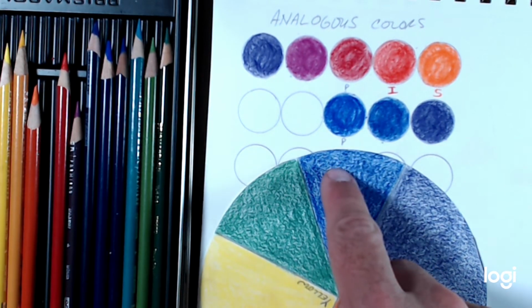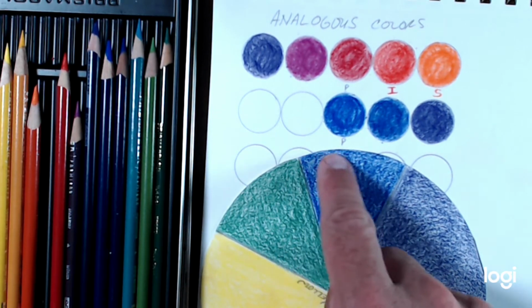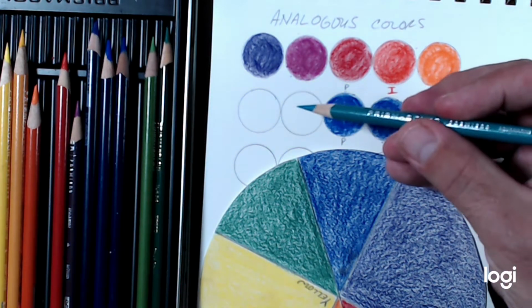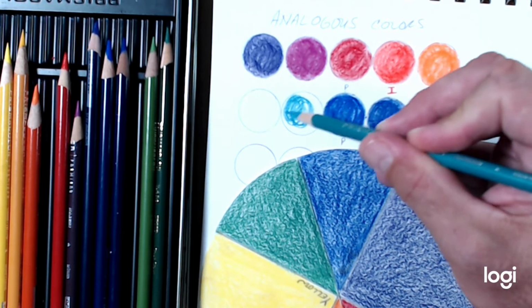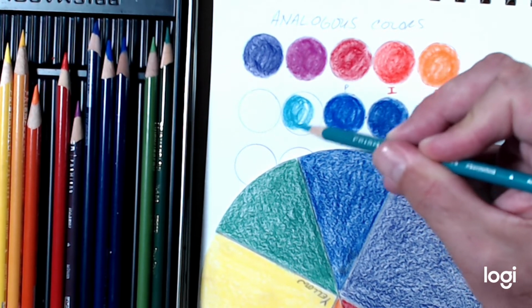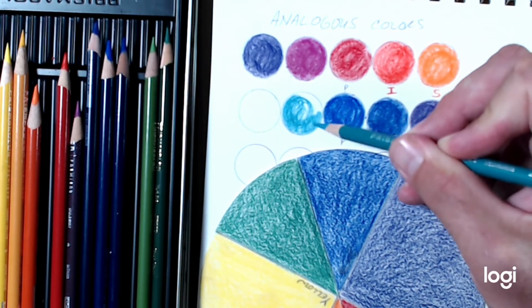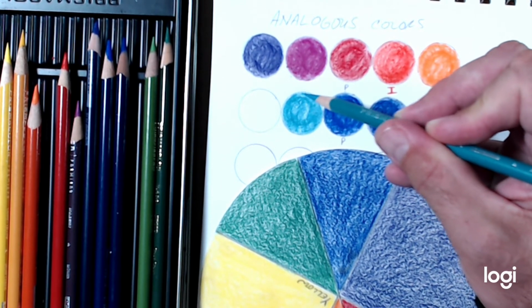All right, so between blue, if we go to the left of blue, we've got blue and green. In between blue and green, we have a blue-green, and that is also known as aquamarine if we're using Prismacolors. And if we don't have Prismacolors, again, you're making these by 1 part blue, 1 part green, and then going back over with the blue.